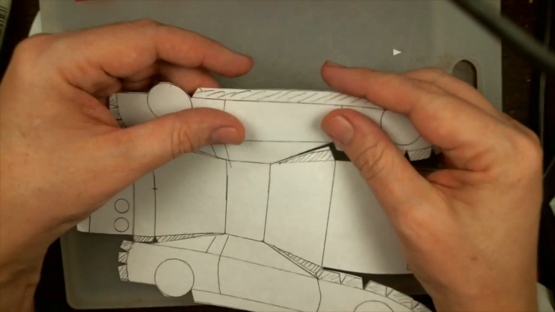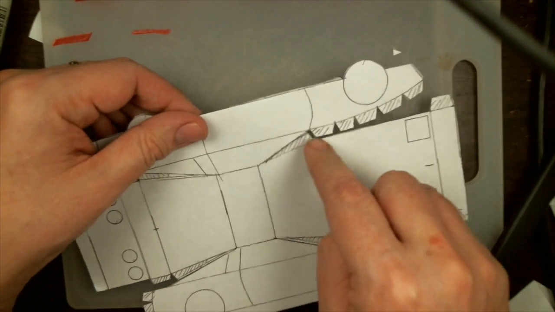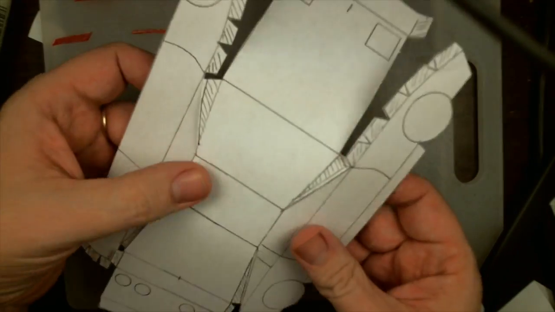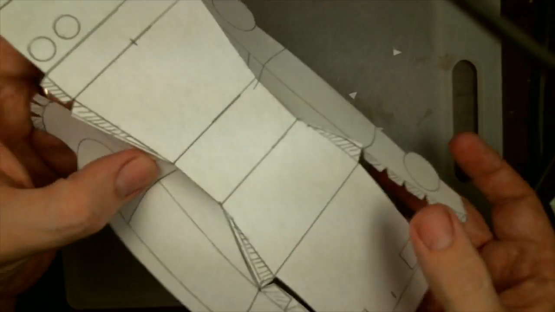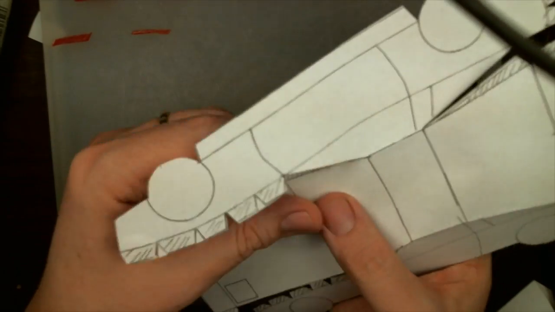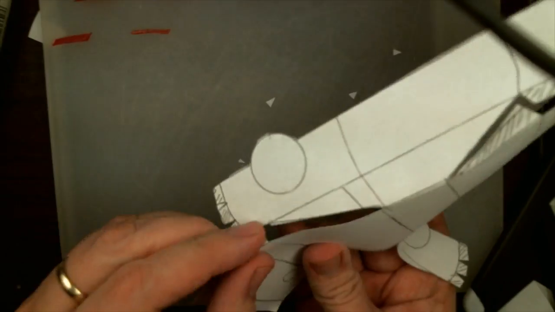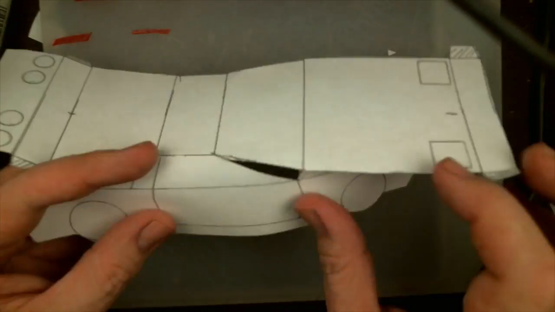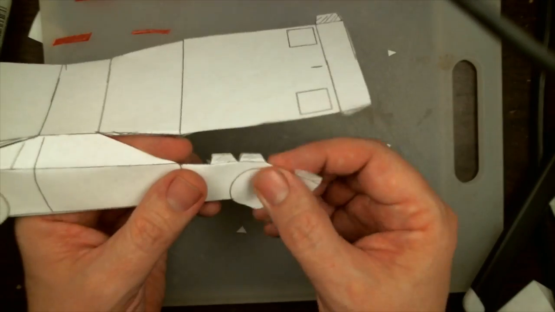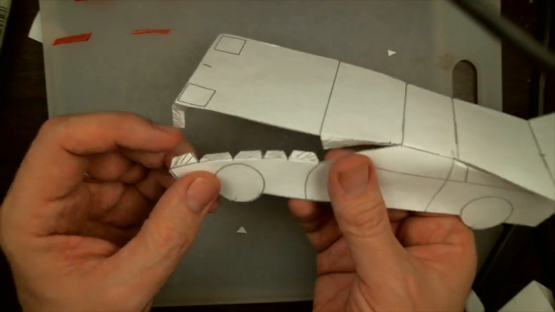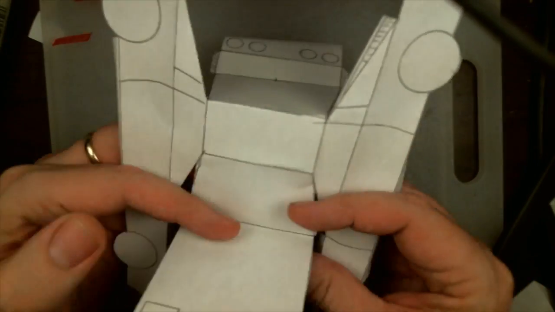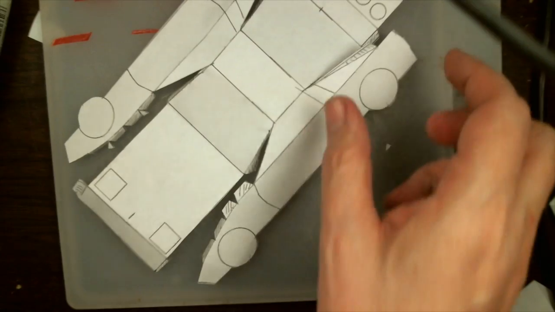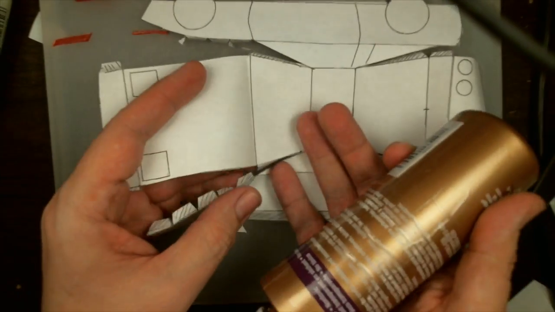Now we're going to pre-fold this just like we did on the other one. We don't want to start putting glue on it until we know how it fits. And we definitely don't want to put glue on it, then start folding and have it be all soggy by the time we're done. So then we take our glue and we start gluing.